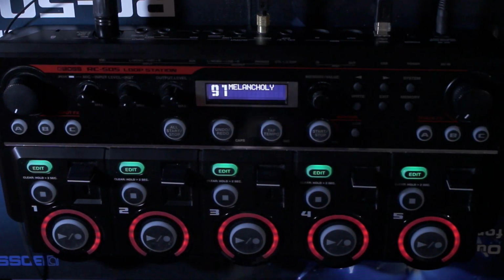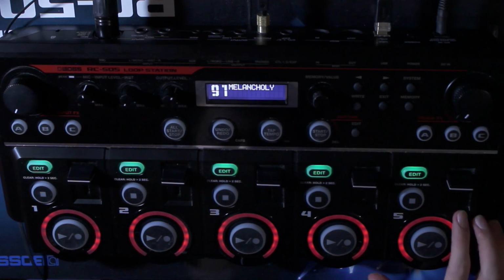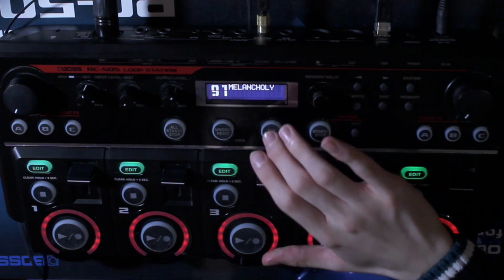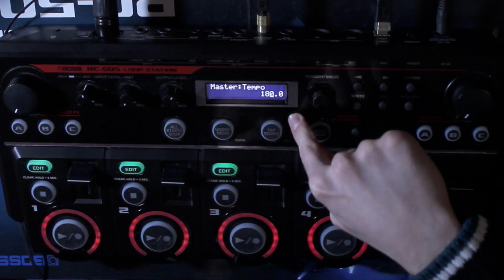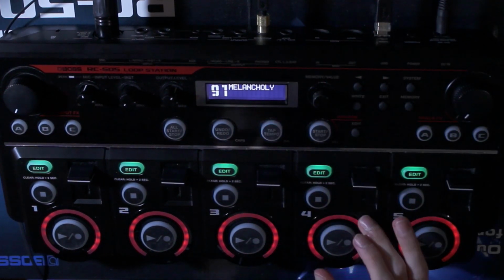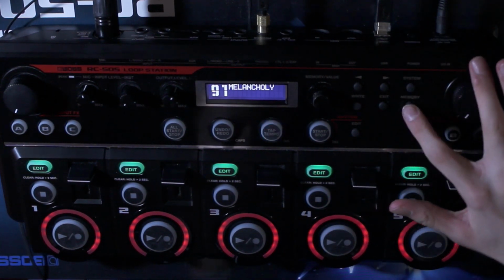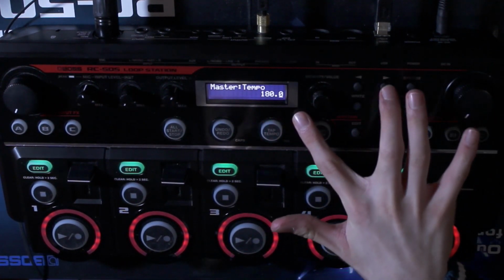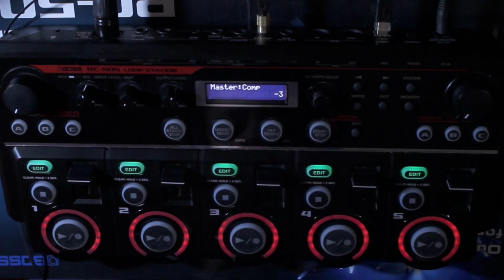Okay, so the first thing that I do every time is to get the tempo that I want for my Loopstation, for my track. And after this I will go to memory. I will go on right until I get the compression.